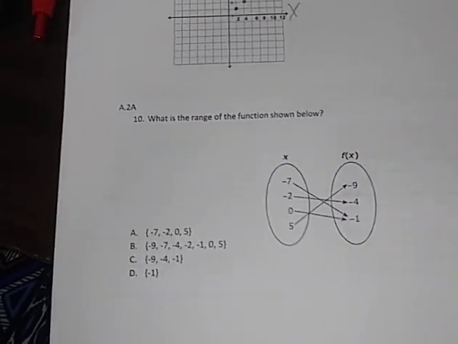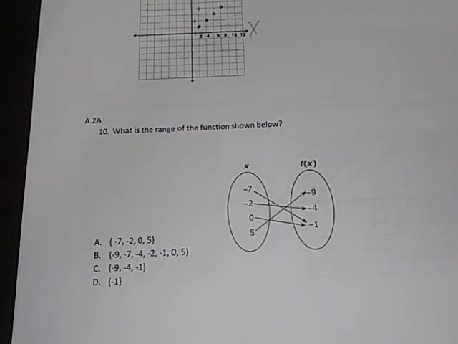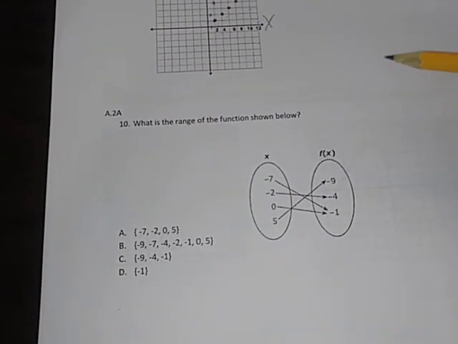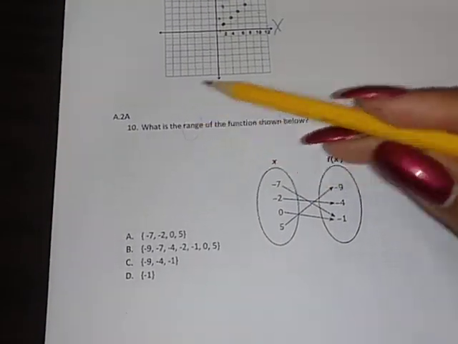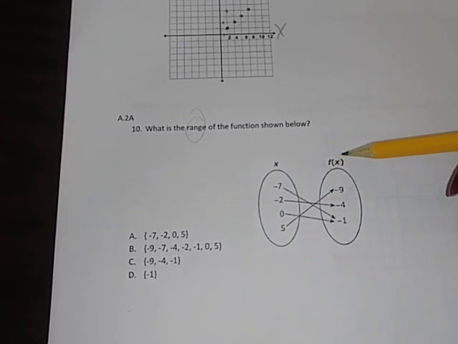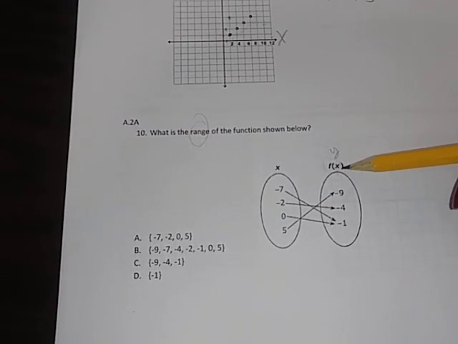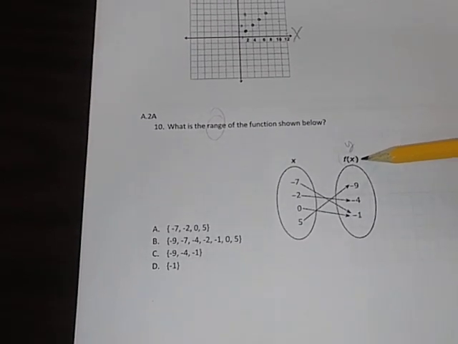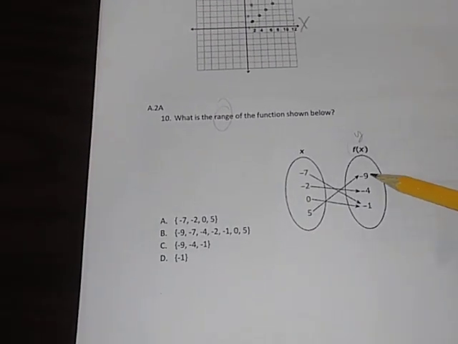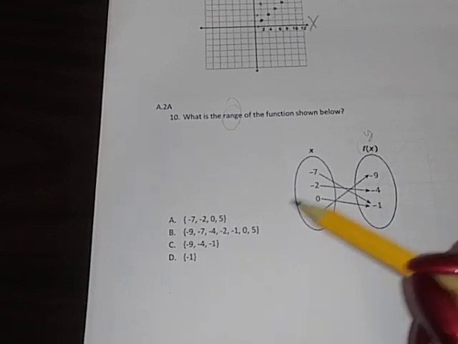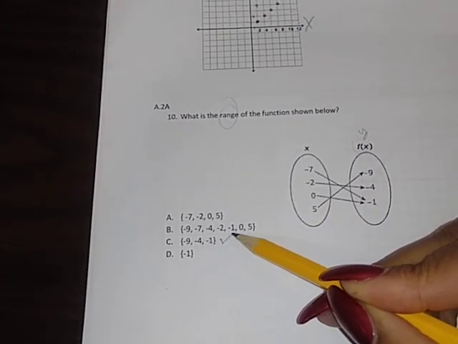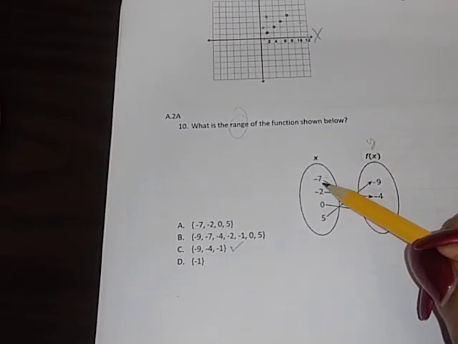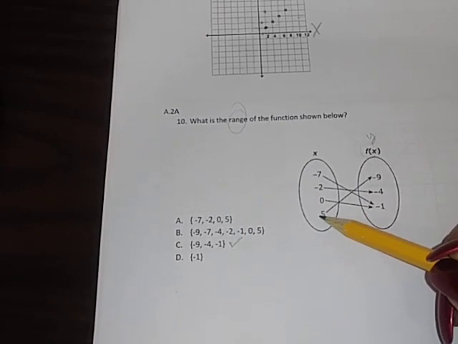Okay, number 10. What is the range? The range would be the y values. And remember, f of x is the same thing as y. -9, -4, -1. So this would be the range. These would be the domain values. All right.